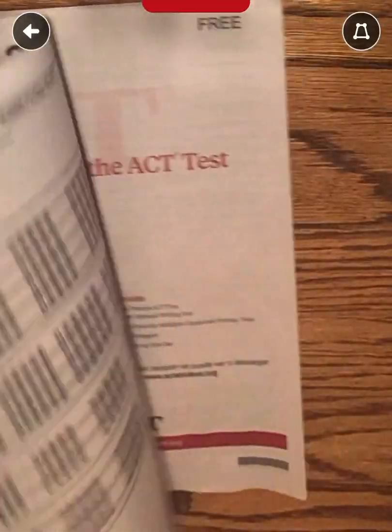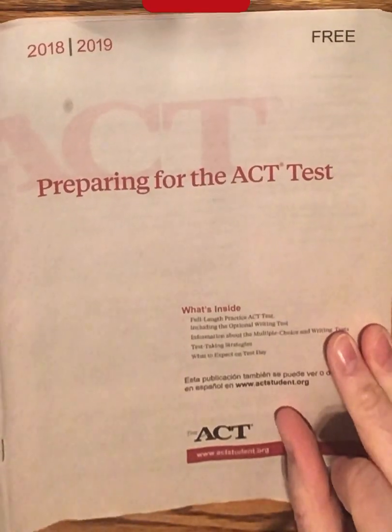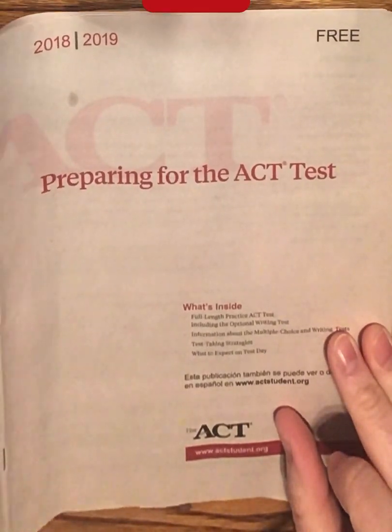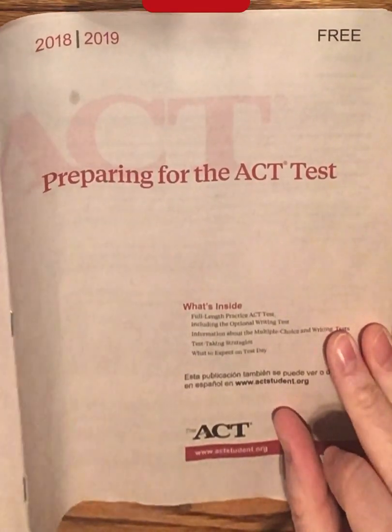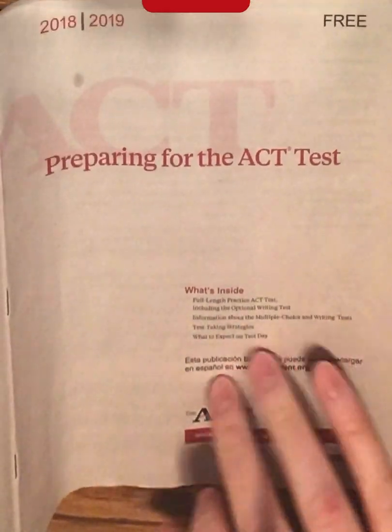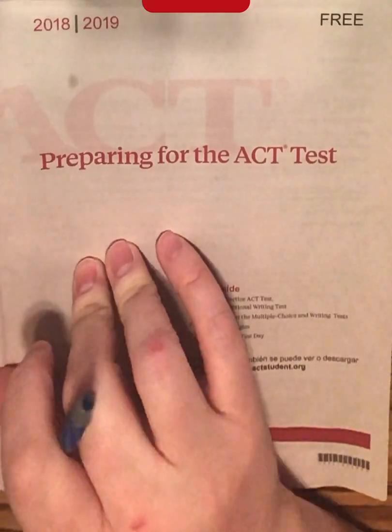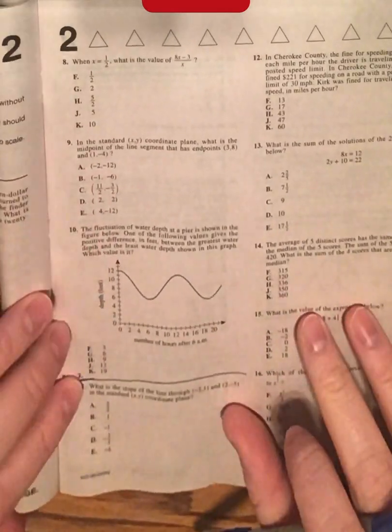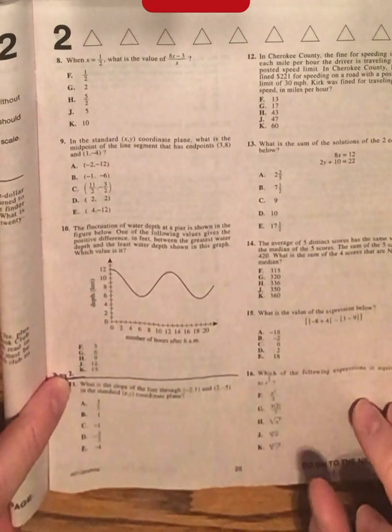And I want to say again that this is the 2018-2019 preparing for the ACT test. This PDF can be found online if you would like to play along and are not one of my students. And we are starting on number 11.